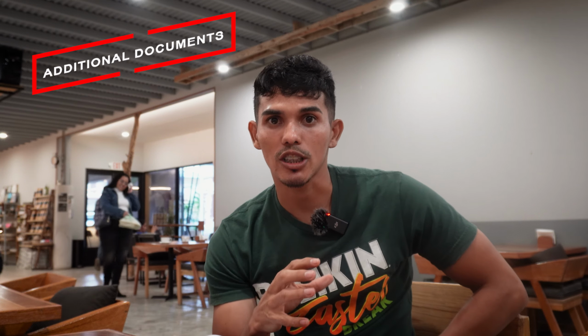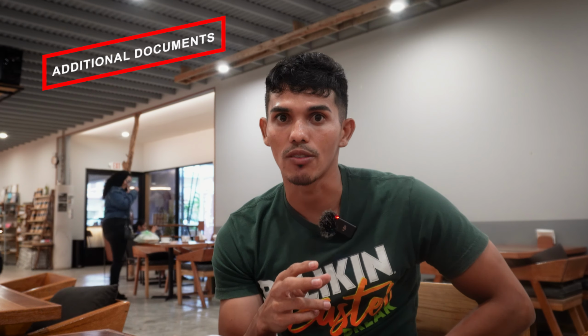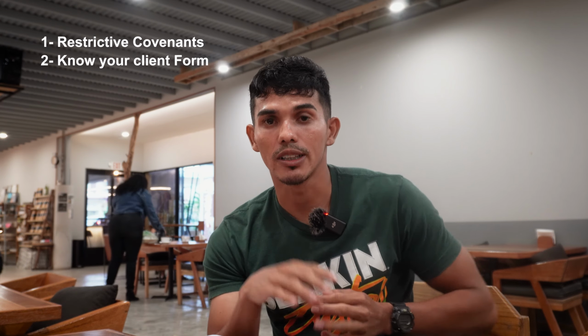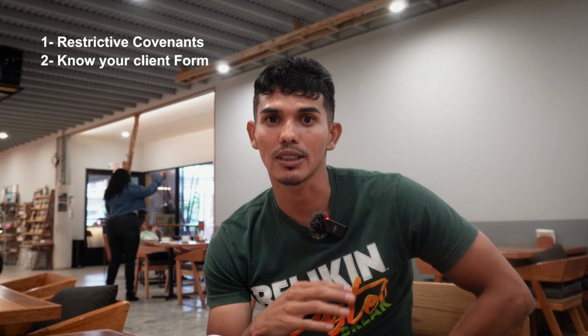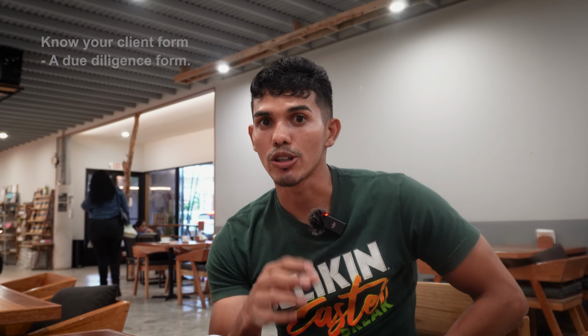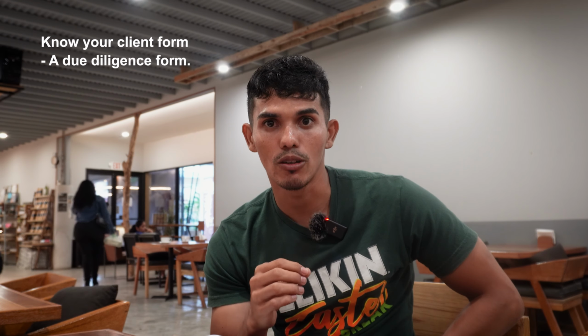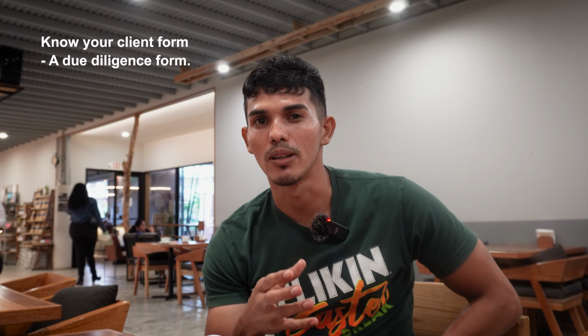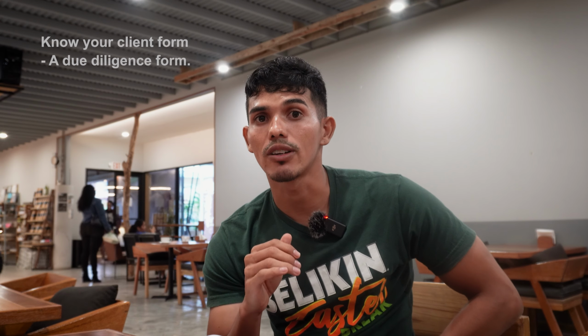Now, apart from the purchase agreement, there are 2 other documents that we need to cover, which is the restrictive covenants and of course the know your client form. Well, the restrictive covenants is pretty basic. If you guys are interested in that, let me know and I can send you a full copy of it. And the second one that we need to talk about is the know your client form. Now, the know your client form is a due diligence form. It's pretty basic, but it is very important.